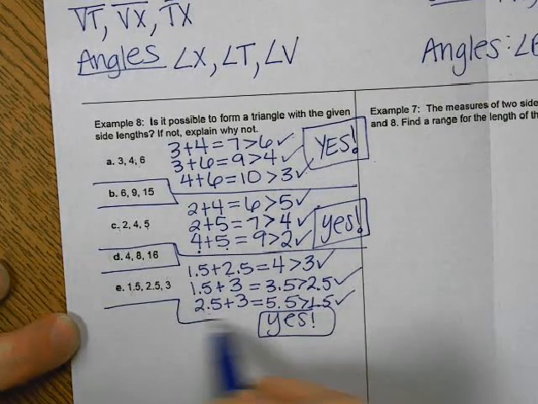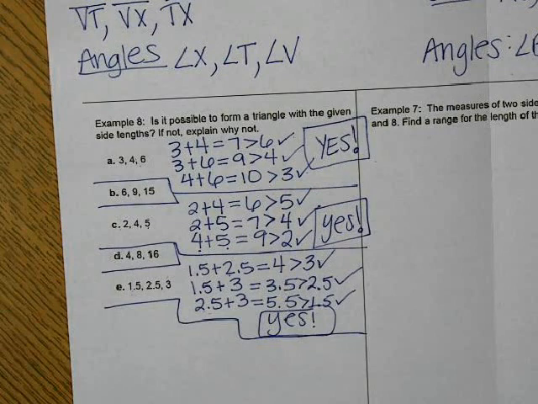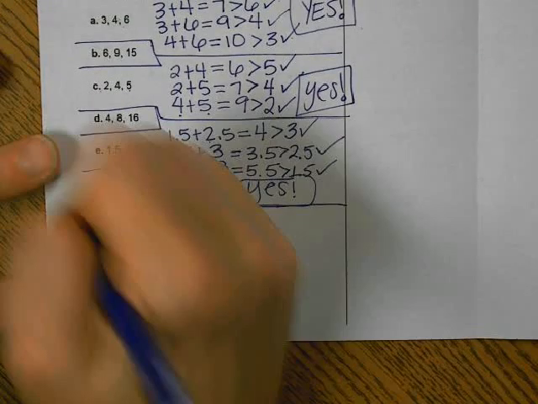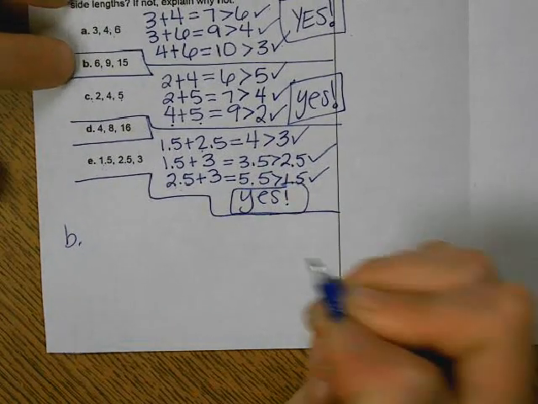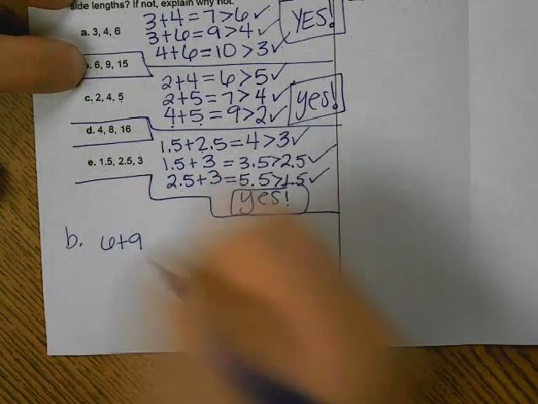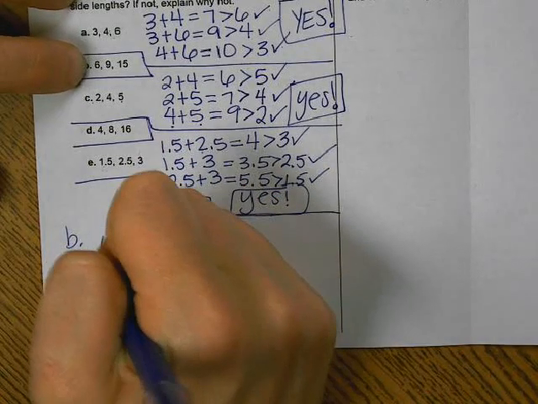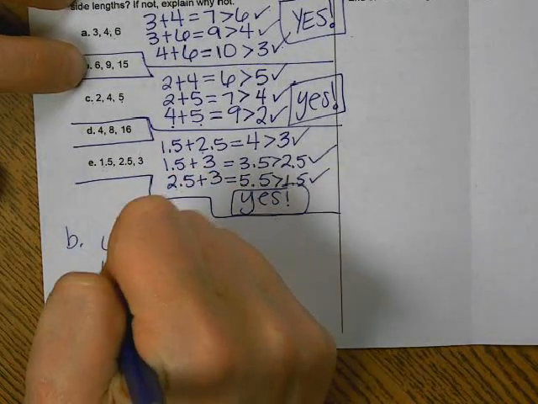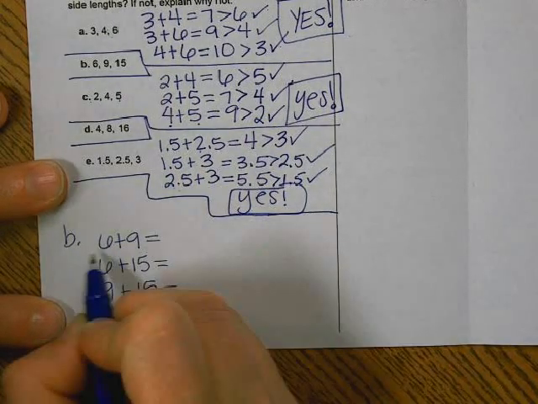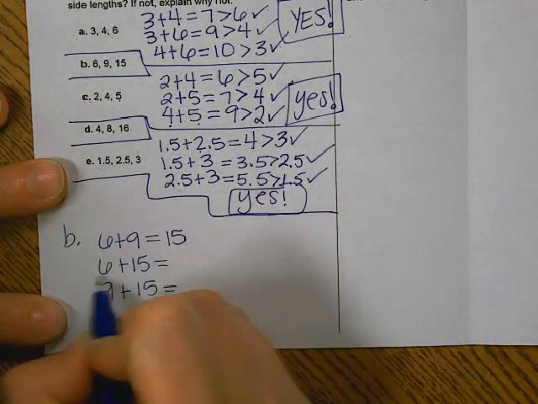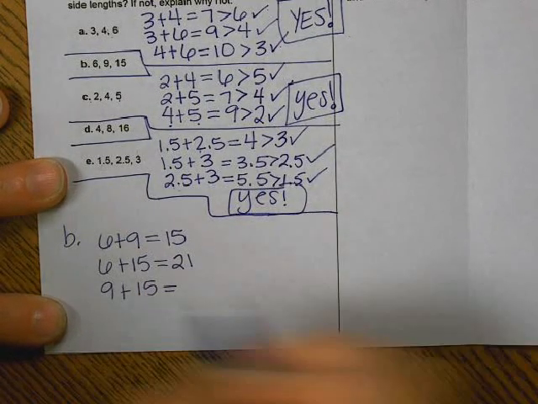So I'm going to guess that one of these other 2 doesn't make a triangle, so that we have some examples that don't work. So let's look at B. So B says 6, 9, and 15. So the first one is 6 plus 9. The second one is 6 plus 15. And the third one is 9 plus 15. And 9 plus 6 is 15. 6 plus 15 is 21. 9 plus 15 is 24.